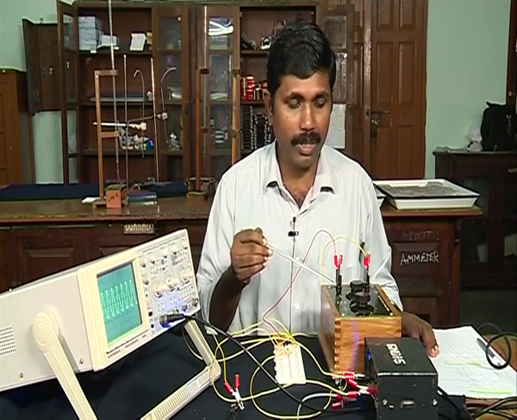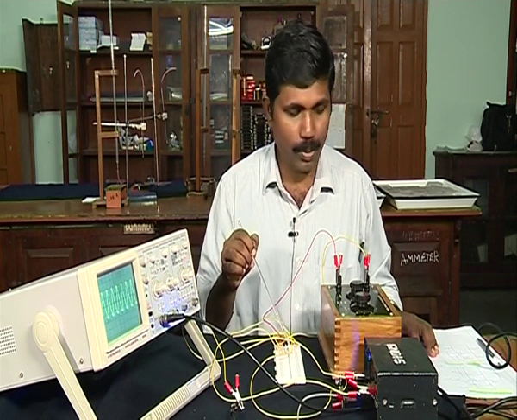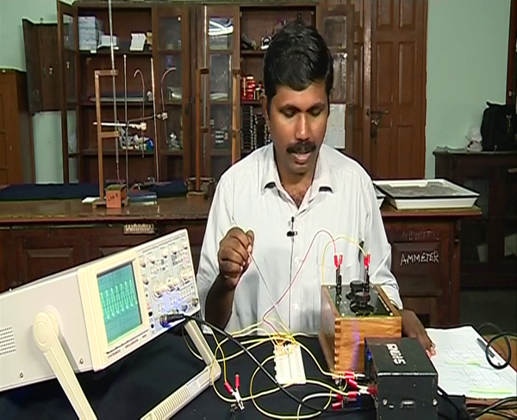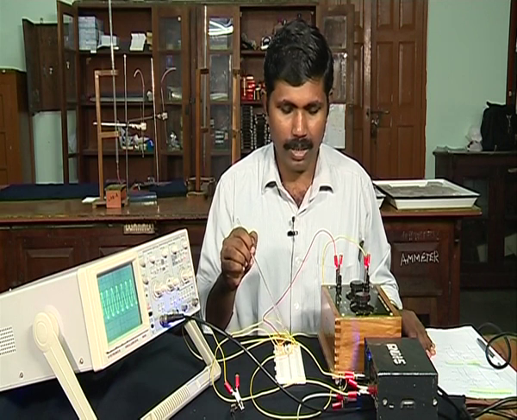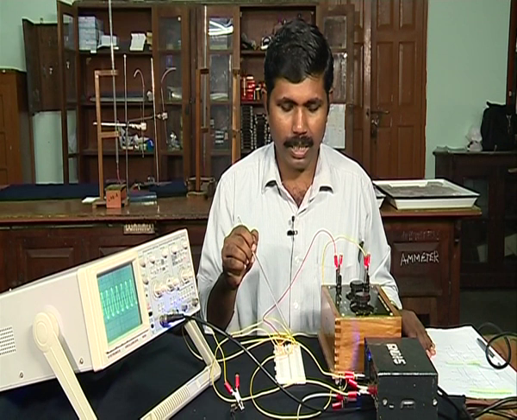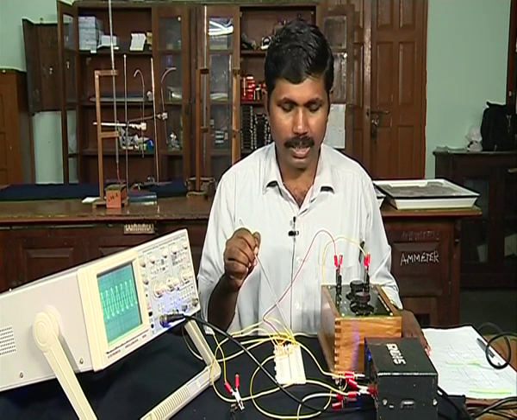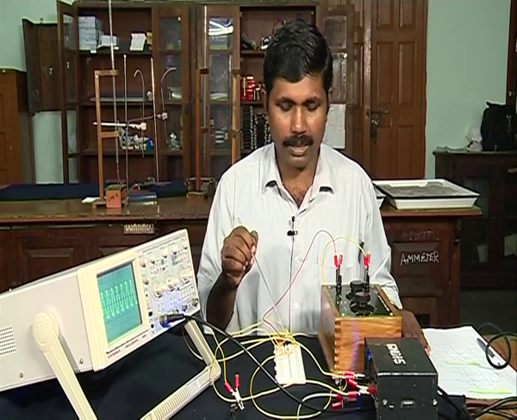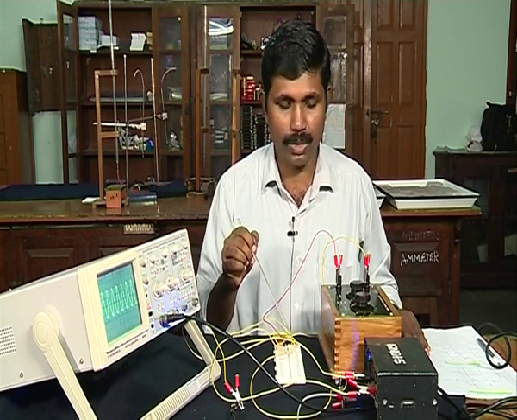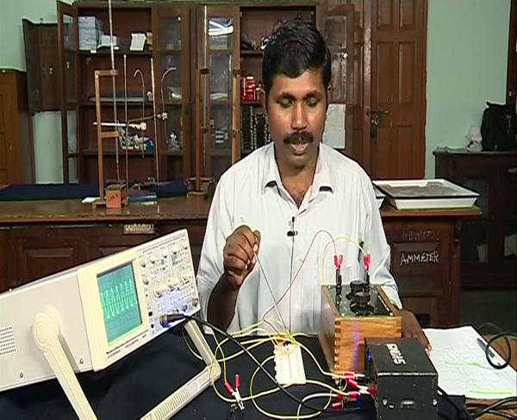Only a variable inductance coil is used. Then the output is obtained from the emitter terminal. In the emitter terminal, another circuit consisting of a resistor is used to stabilize this oscillator circuit. This is the construction of Colpitt's oscillator.